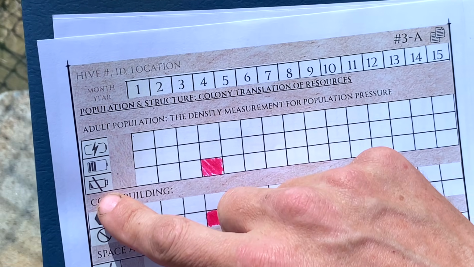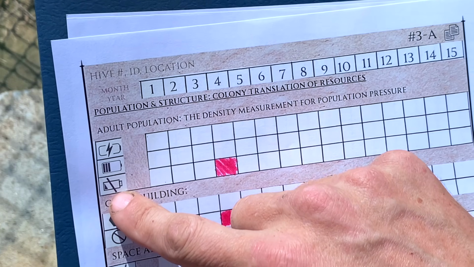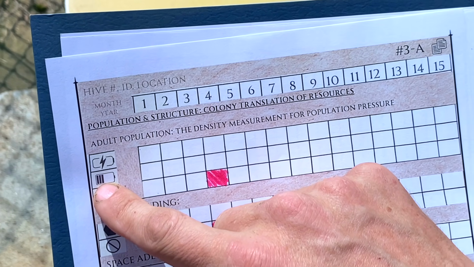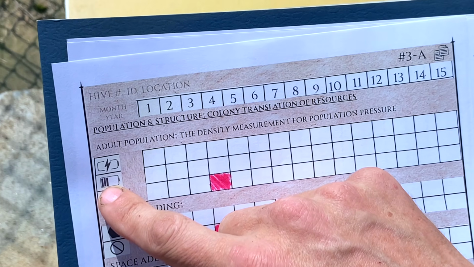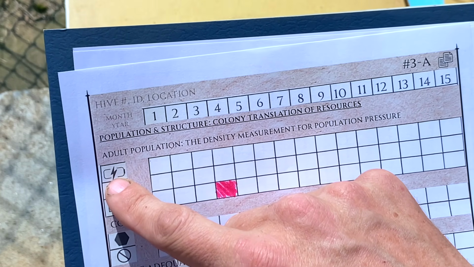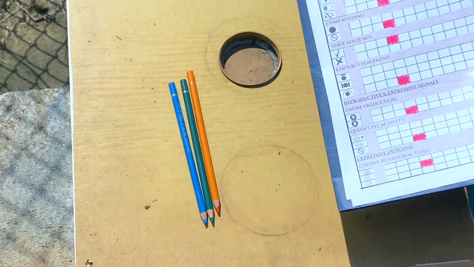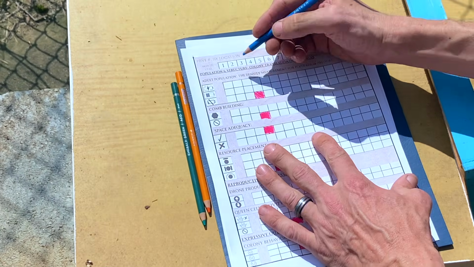And I indicate it with these battery marks. So that's like a dead battery, not a lot. They're charging, which means they're maintaining, they're kind of growing, maybe. And of course, that's going to be full charge. The bees are definitely growing. Let's go ahead and mark that because they certainly are.